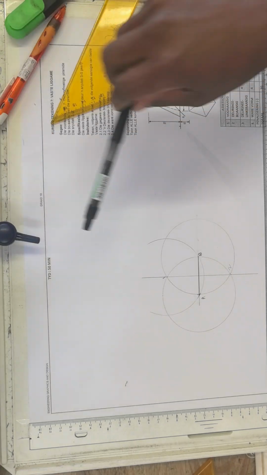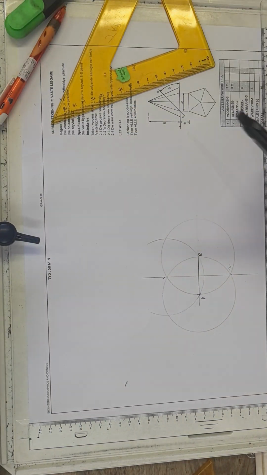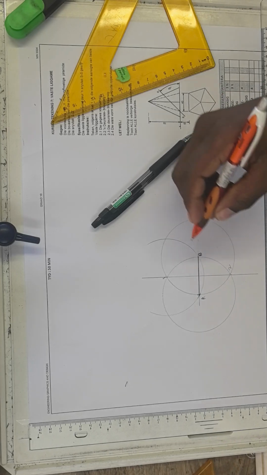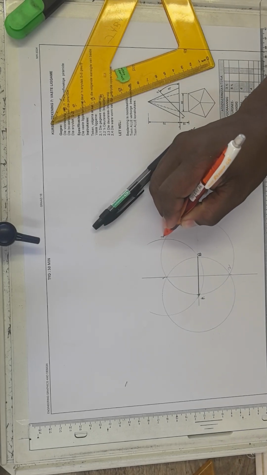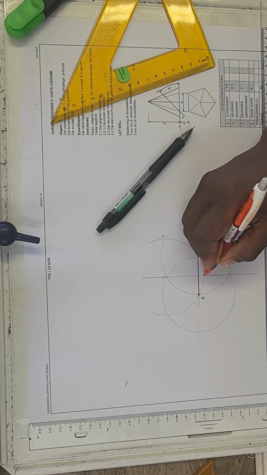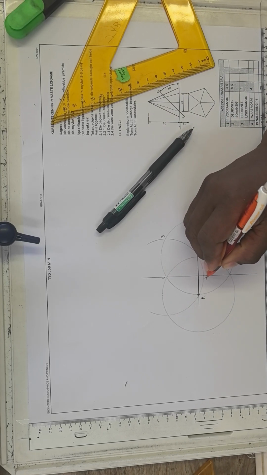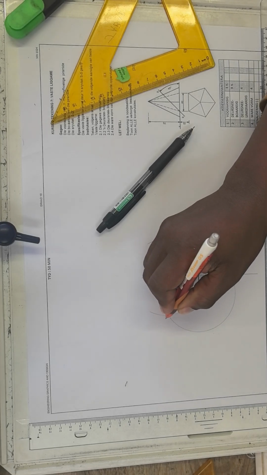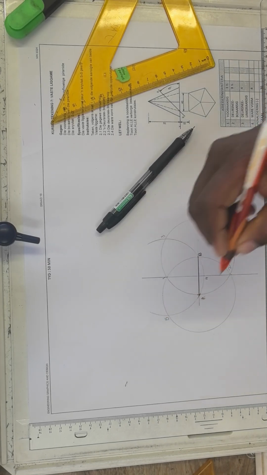This circle gives us 3 points. We can call it point number 3, where it intersects with this circle here. It gives us this intersection point, which is going to be point number 4. Then we continue, and this intersection point is going to be point number 5.